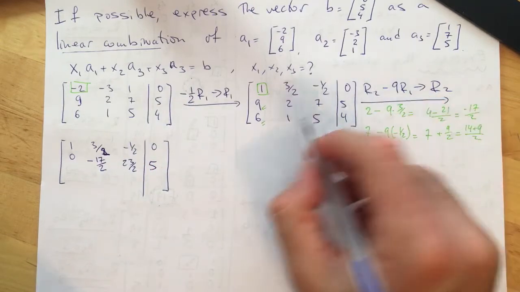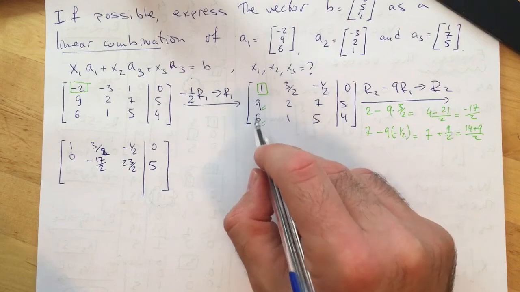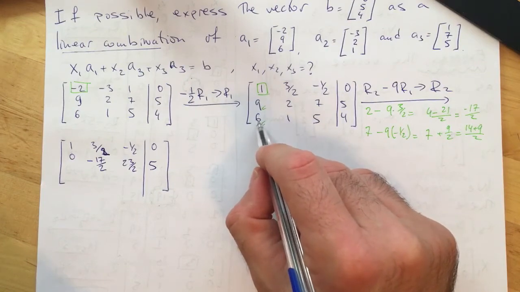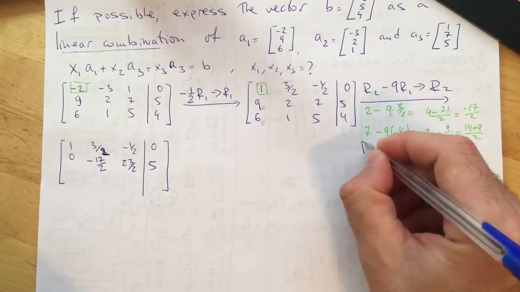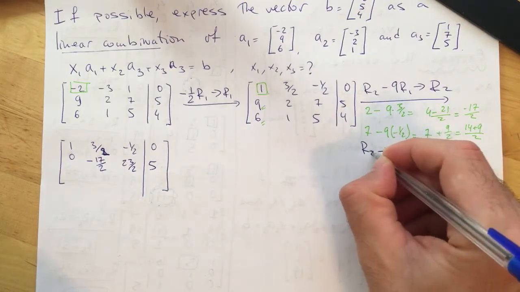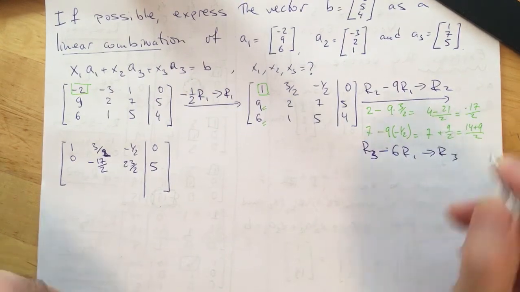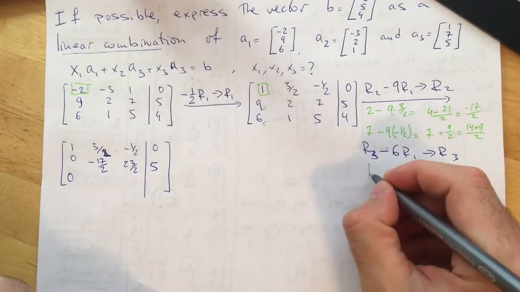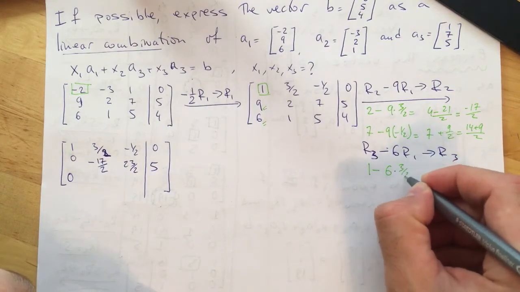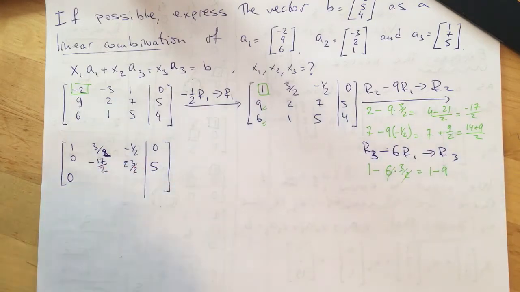Here I'm also going to do something similar with row 3. I want to eliminate 6, so 6 minus 6 times 1 is 0, so minus 6 times row 1 becomes my new row 3. 6 minus 6 is 0. 1 minus 6 times 3/2 is equal to 1 minus 9, that's -8.